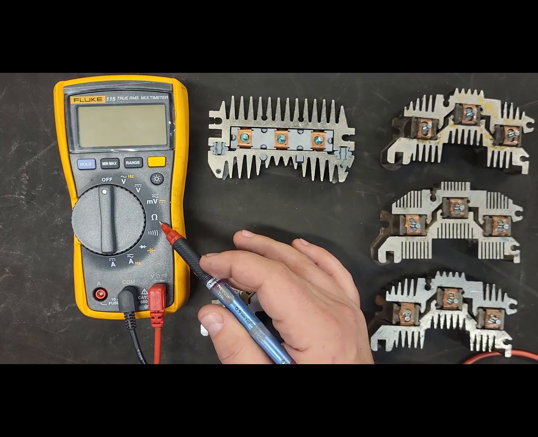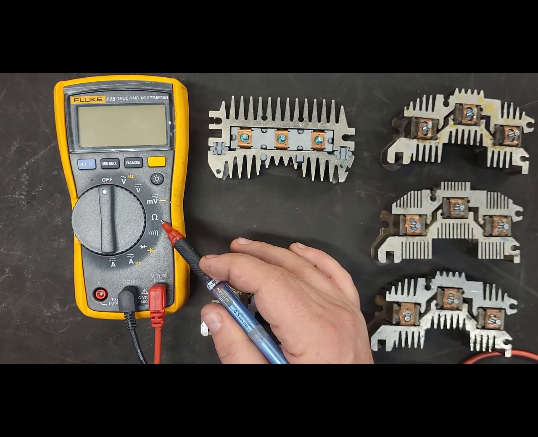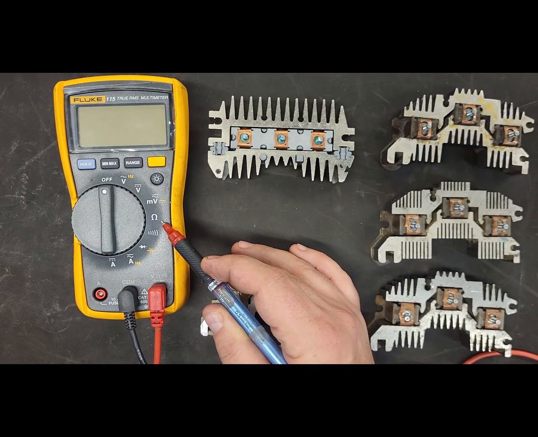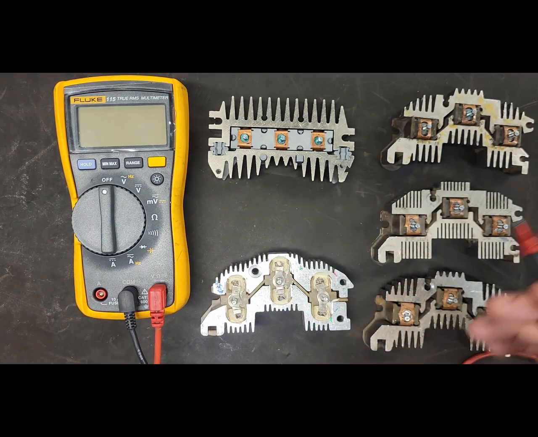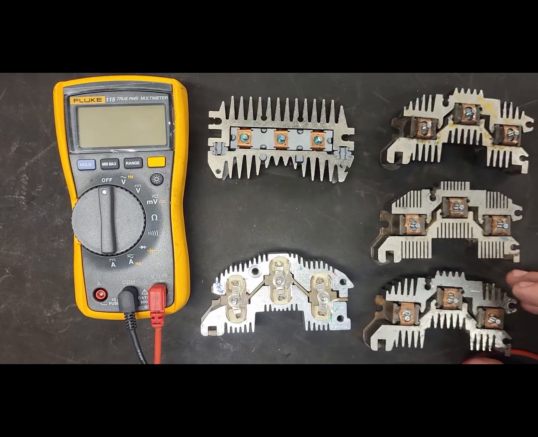The difference between my diode function check and my ohm meter check is the ohm meter check will tell me what the resistance value of that negative N-type material or the positive P-type material and their semiconductor material. That's not what I want for diode functionality.